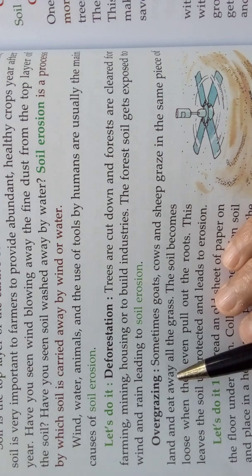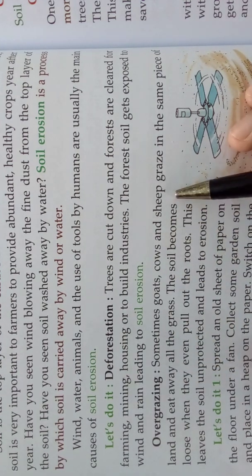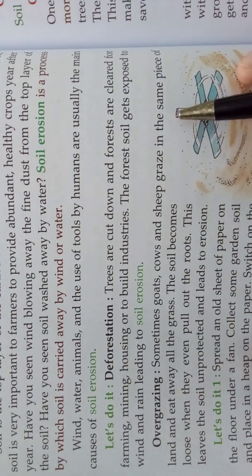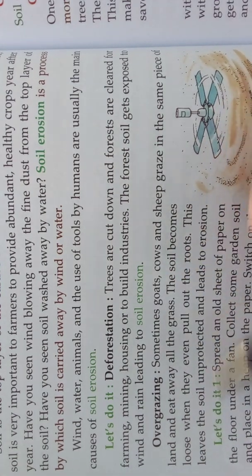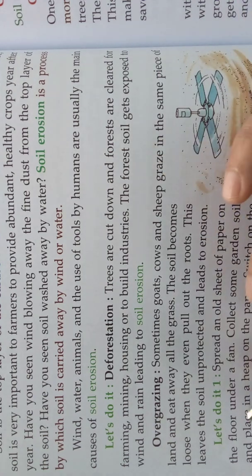See, overgrazing. Sometimes goats, cows and sheep graze in the same piece of land and eat away all the grasses. The soil becomes loose when they even pull out the roots. This leaves the soil unprotected and leads to erosion.